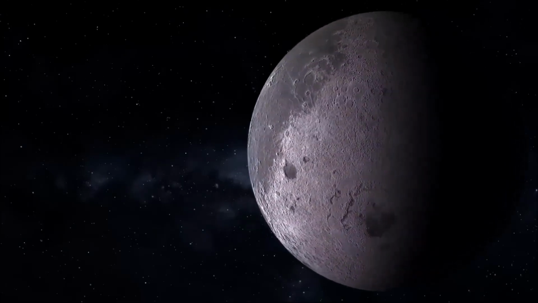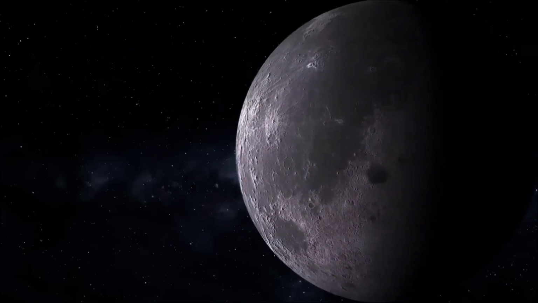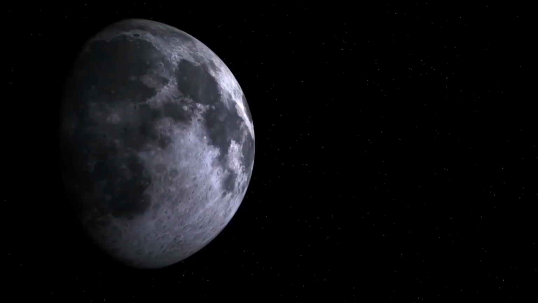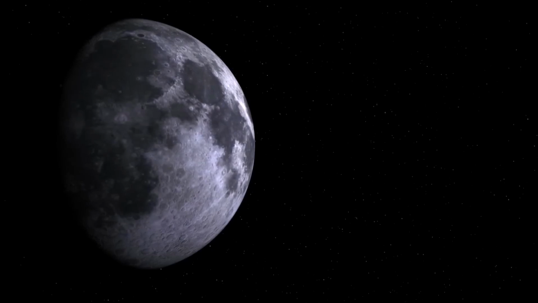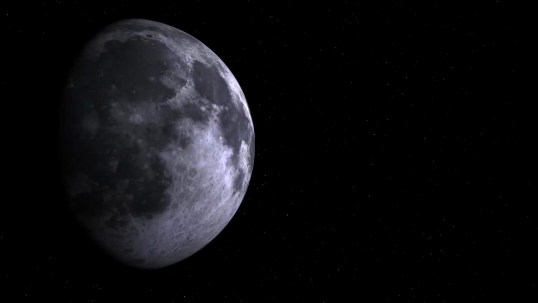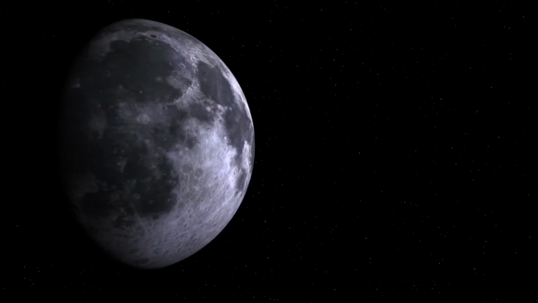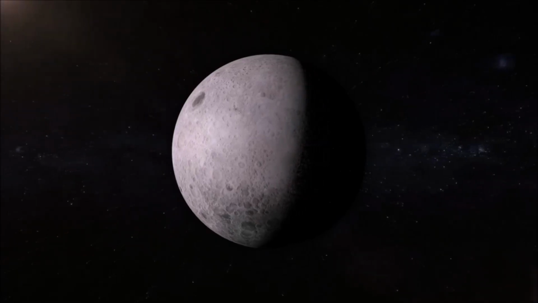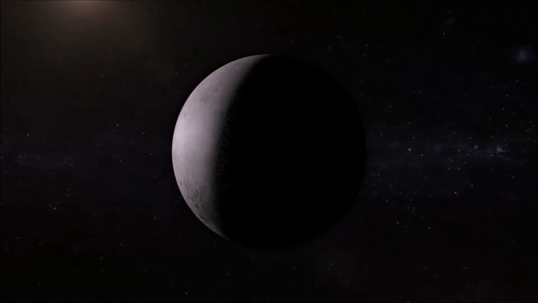Now, let's examine the mountains on the Moon. Mountains on the Moon are elevations formed by various volcanic and collisional effects. The Moon's mountains may be similar to mountains on Earth, but differ in their formation processes and characteristics. Here are some important mountains on the Moon.